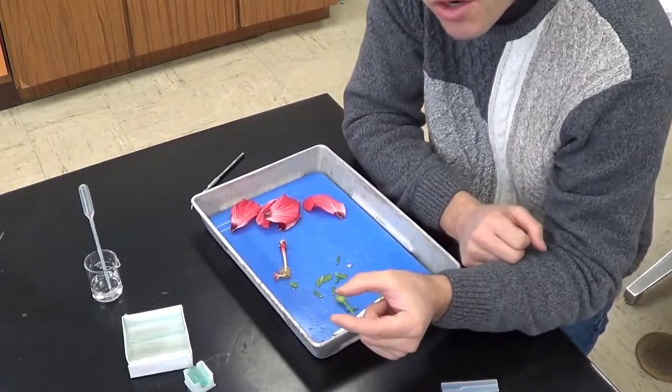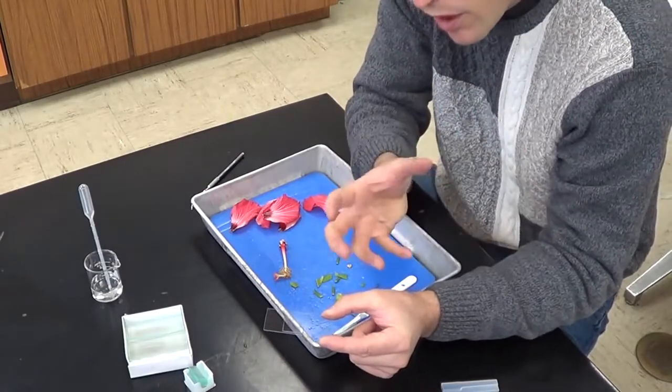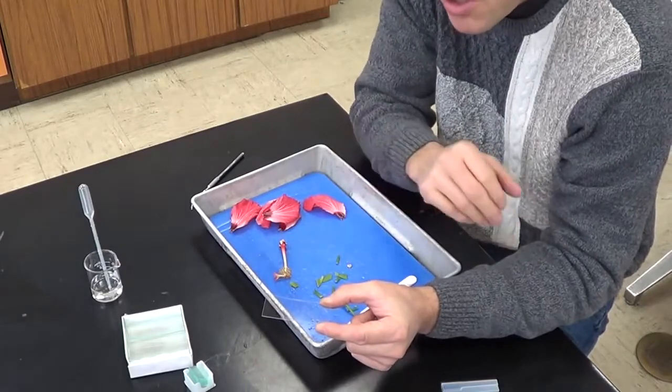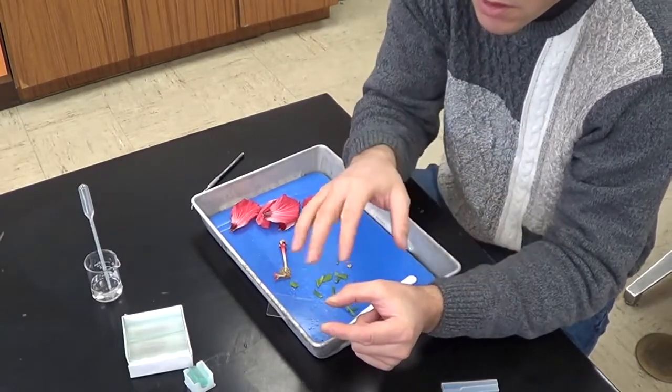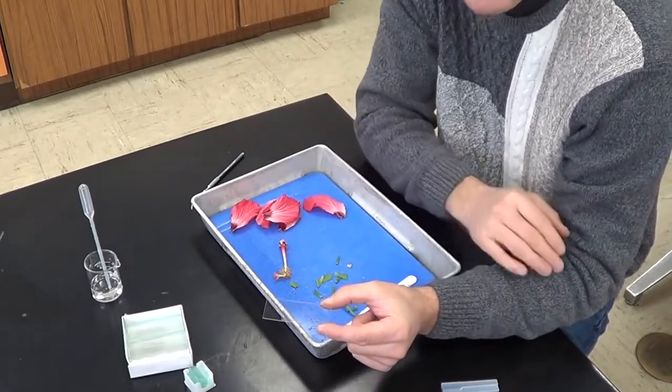Take a look at that under the compound microscope. Use your parfocal technique. Keep your lighting down low because this is a living cell here. It has not been stained. It's got no chlorophyll or anything. So we want to use a minimum amount of light. And we want to slowly work up to high power.